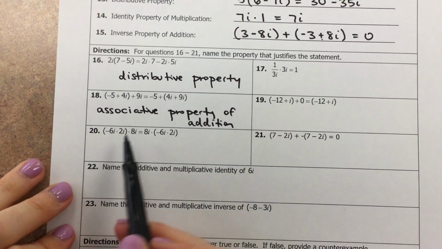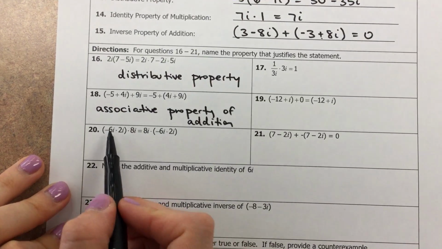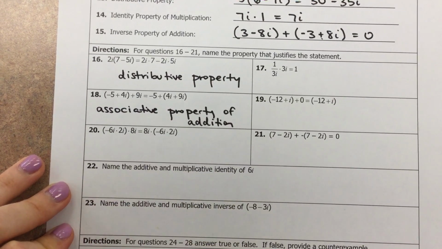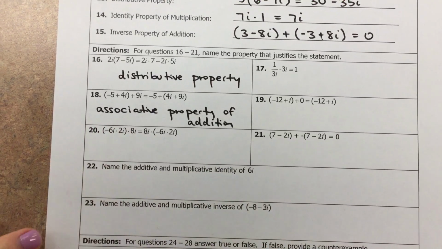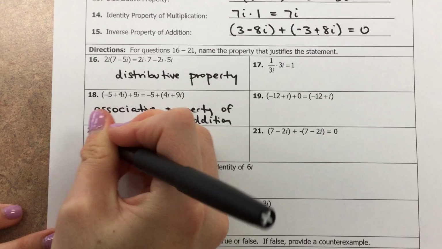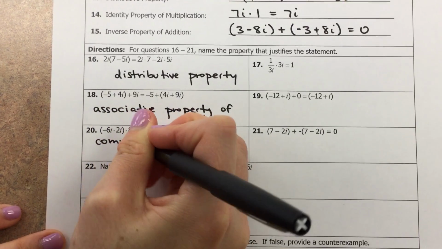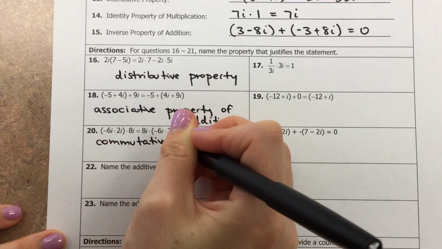Number 20, you can see this one's multiplication. And if you look, the order is changing. Like we have this thing, and they swap their position. So if the order is changing, that means it's the commutative property. But this time it's multiplication.